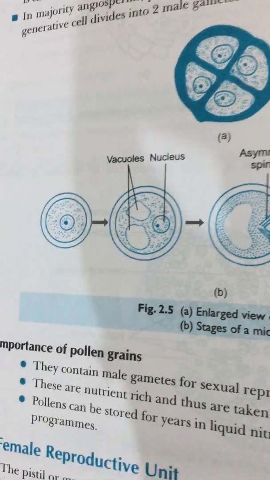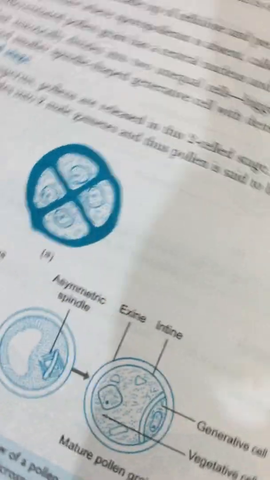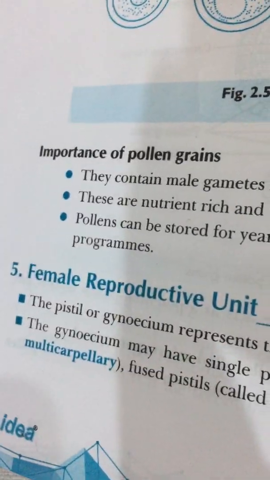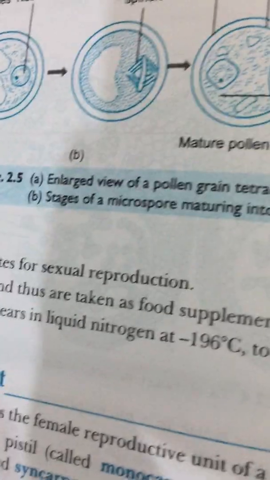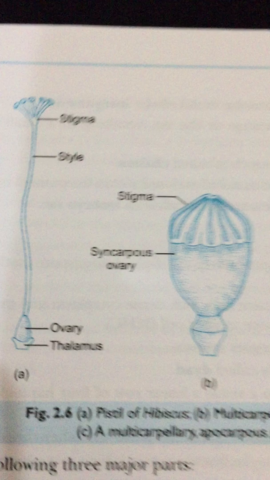Hello students, hope you understand the formation of male gametophyte in angiosperms. Now we are going to discuss the formation and development of female gametophyte. First of all, we'll discuss the pistil, megasporangium, that is ovule, and embryo sac.